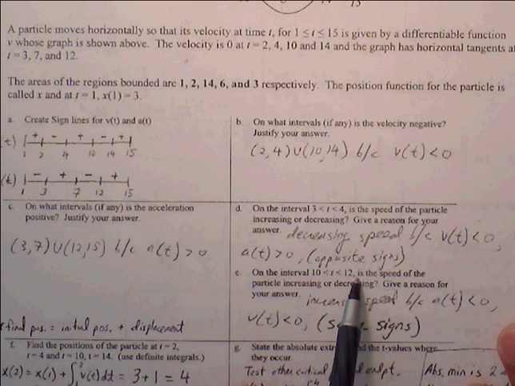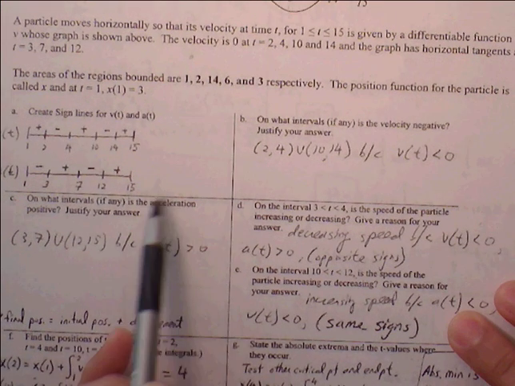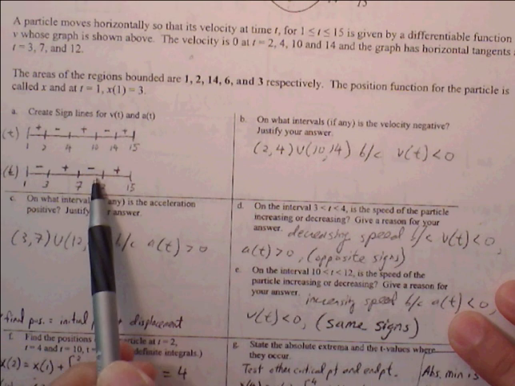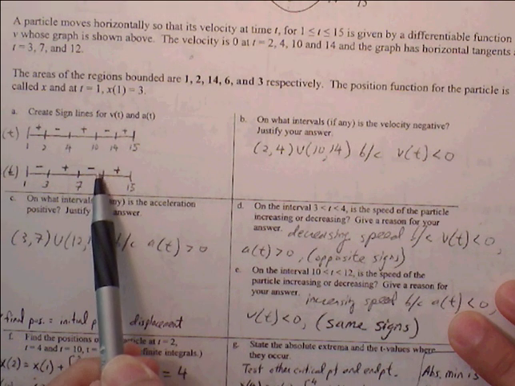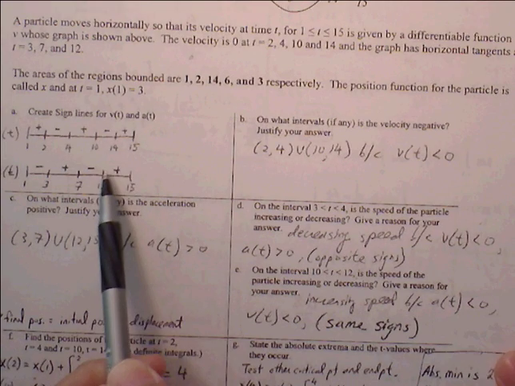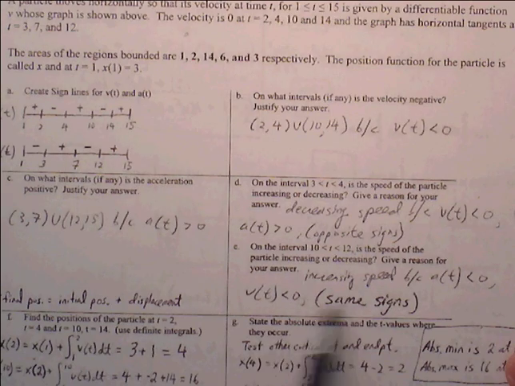Okay, from 10 to 12, is the speed increasing or decreasing? From 10 to 12, we have negative velocity and negative acceleration. So they have the same signs, which means increasing speed since they're both negative.